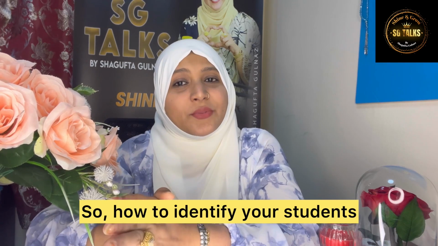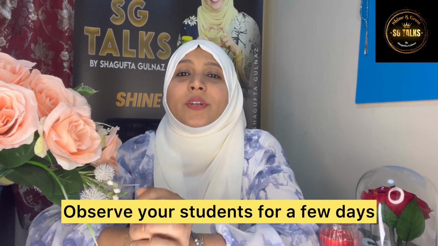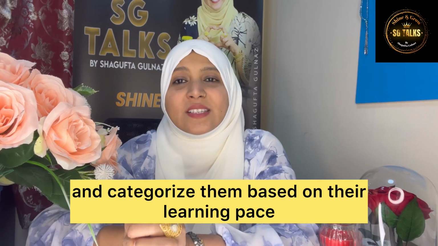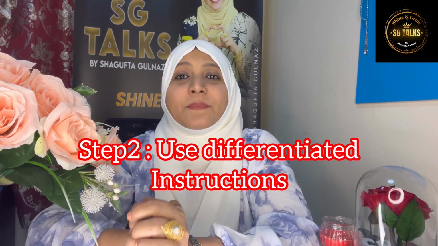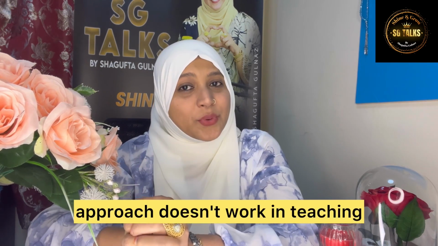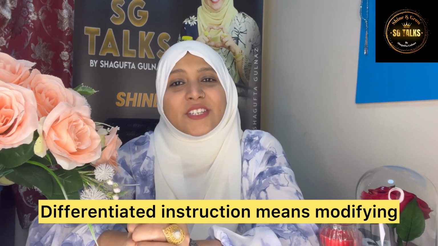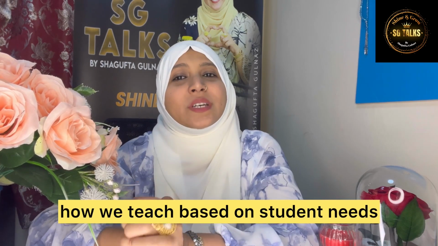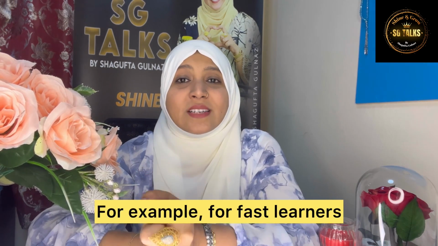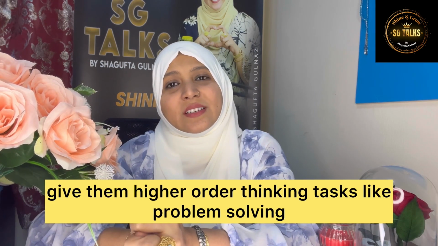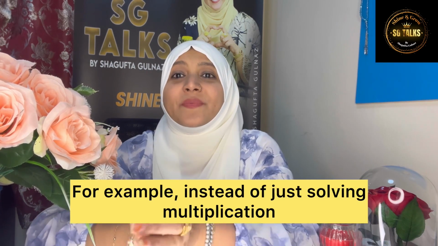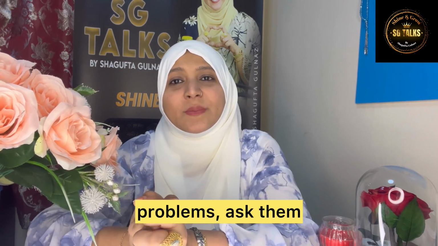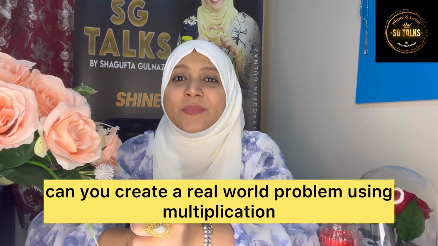So, how to identify your students? Observe your students for a few days and categorize them based on their learning pace. Step number 2, use differentiated instruction. A one-size-fits-all approach doesn't work in teaching. Differentiated instruction means modifying how we teach based on student needs. For example, for fast learners, give them higher order thinking tasks like problem solving or research based assignments. For example, instead of just solving multiplication problems, ask them, can you create a real world problem using multiplication?